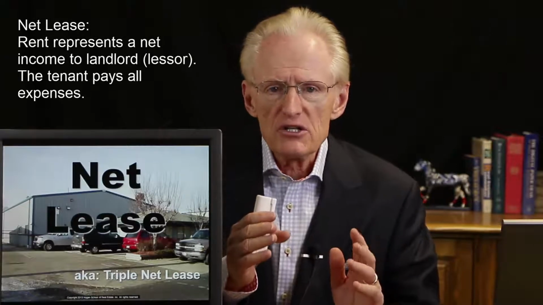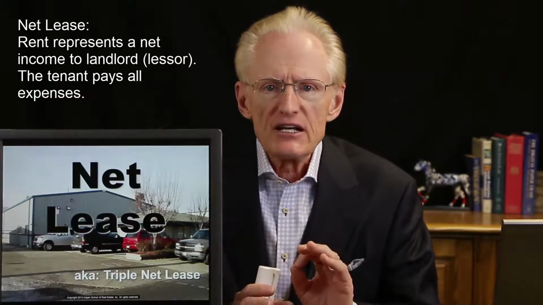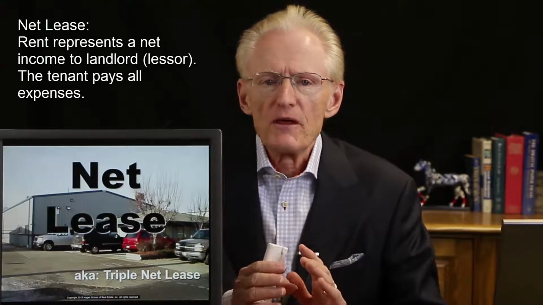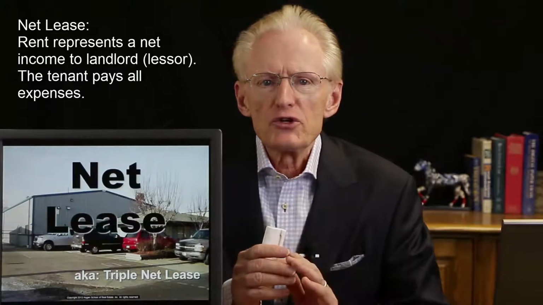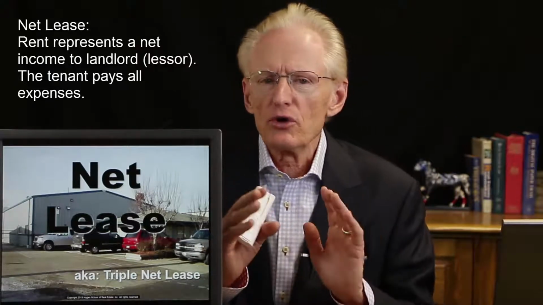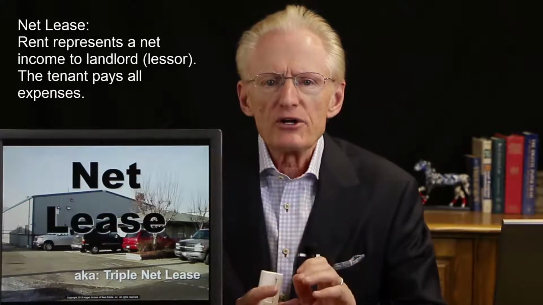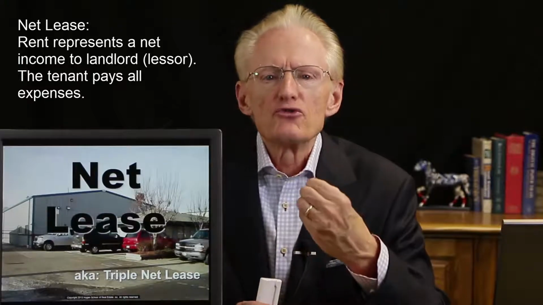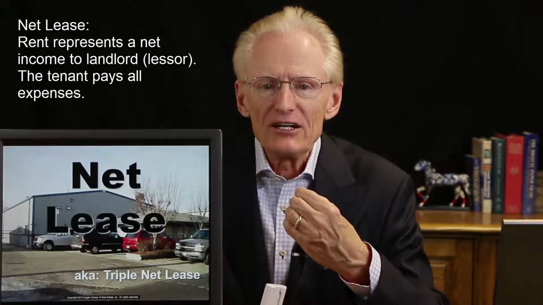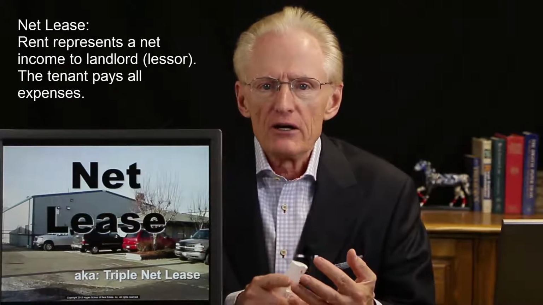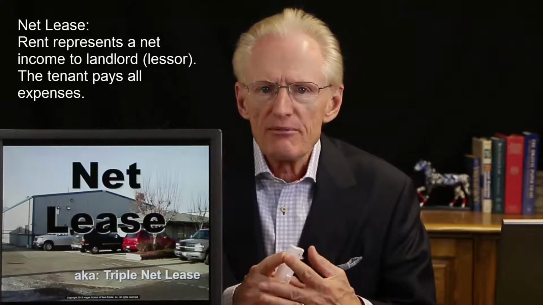On the other extreme we have the net lease. In a net lease, also called sometimes a triple net lease, the tenant is the one paying the expenses. And you see I have a picture here of an industrial building. So let's say that you're the tenant, you want to rent this industrial building, but I, the landlord, don't want to be involved in the maintenance and repairs and so on. So I lease the property to you on a net basis, meaning that the rent to me, the landlord, is net income, so you, the tenant, have to pay all of the expenses: repairs, maintenance, insurance, even property taxes.